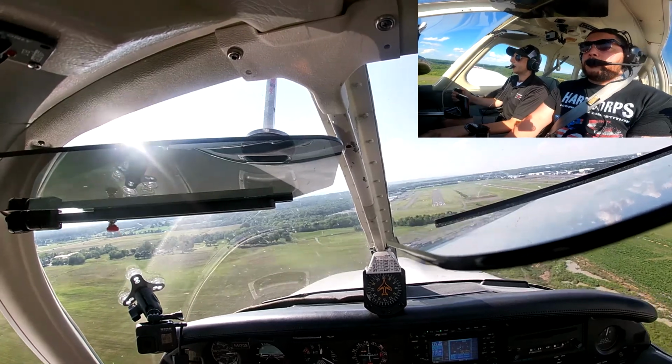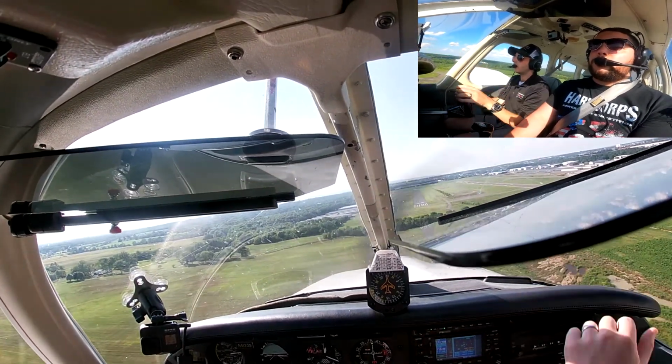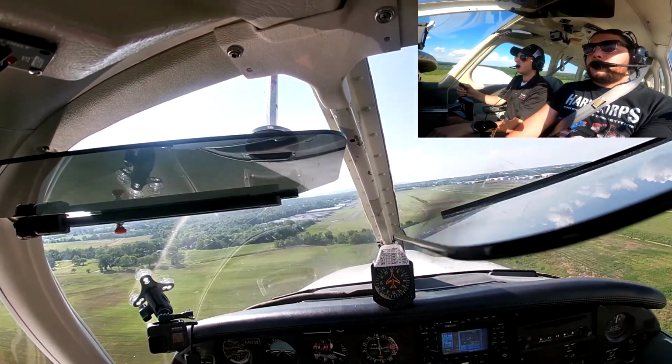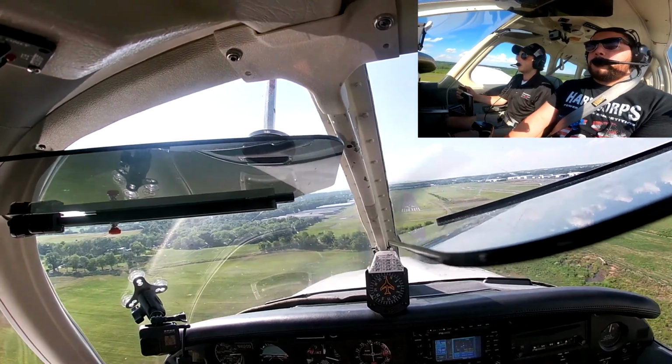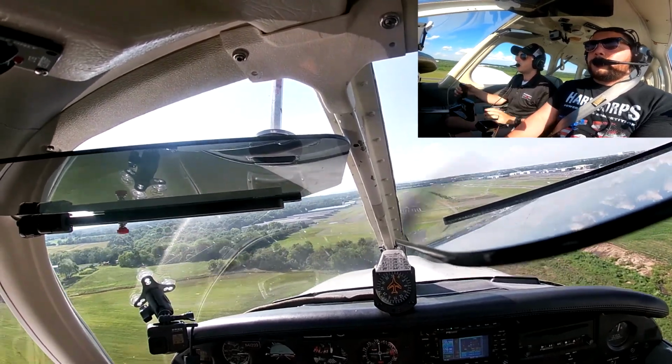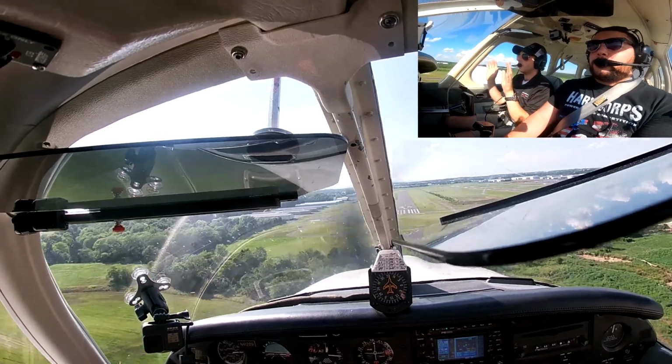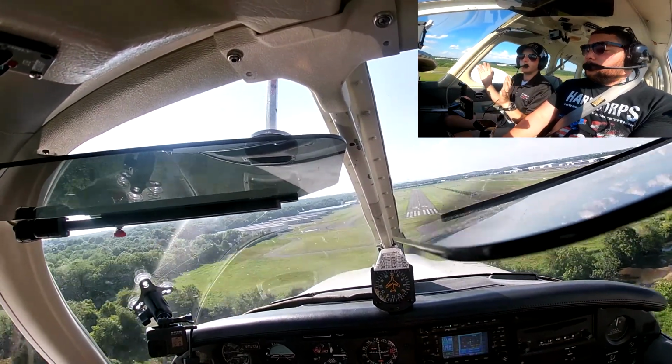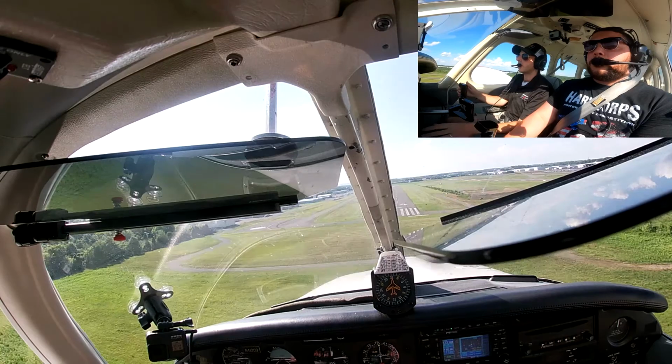Left base, runway 34 right. I always keep the numbers on the same point on my windshield. Okay? I look at my airspeed. I trim the plane if I need to. Always make sure that at all times you can take your hands off the controls and the plane won't fall out of the sky, right? It won't do anything funny.